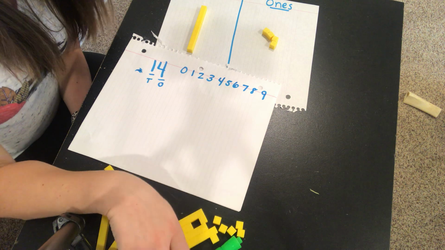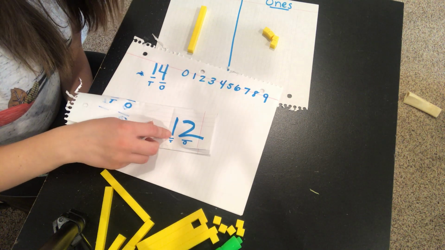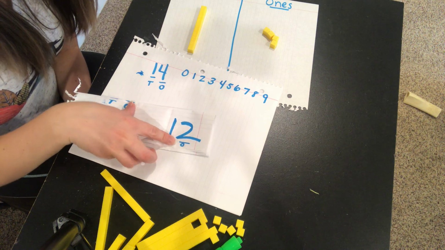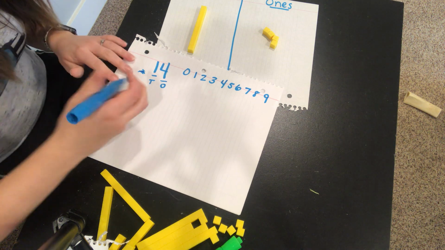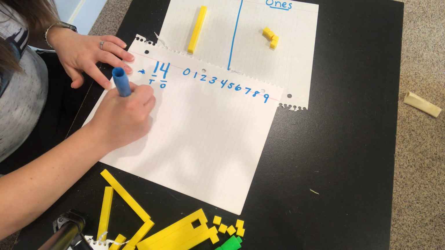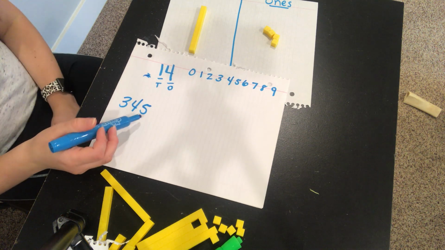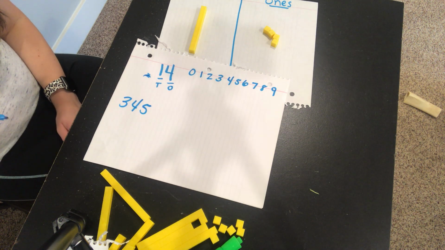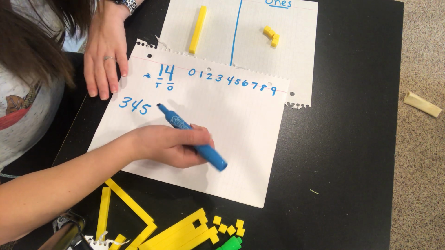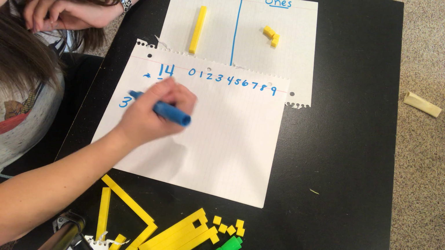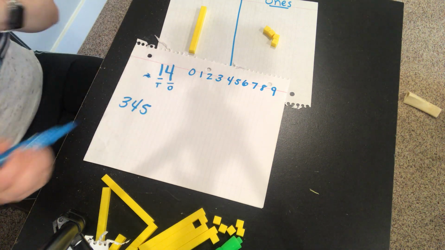If I had the number 12, it has two digits. The digits are 1 and 2, and together they make the number 12. It doesn't just have to be two-digit numbers. Sometimes you have three-digit numbers, like 345. It has three digits, okay? So digits are just 0 through 9, coming together to make a number, basically. So 14 has two digits here.